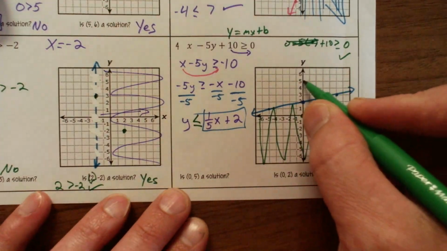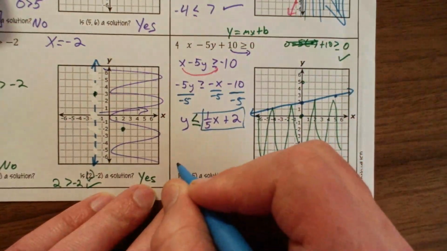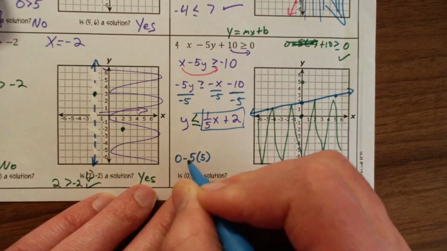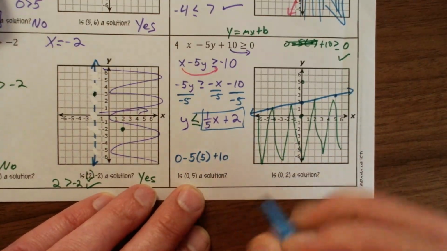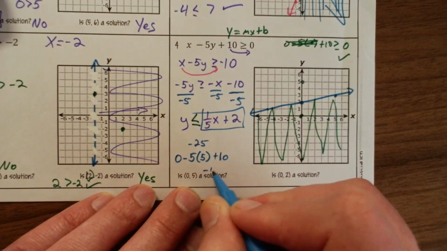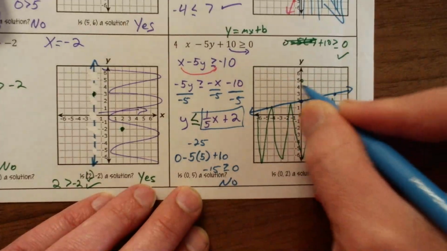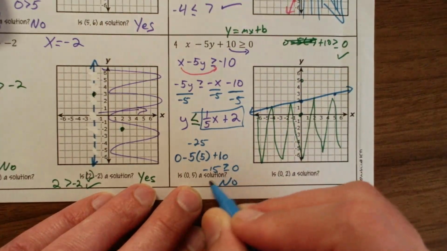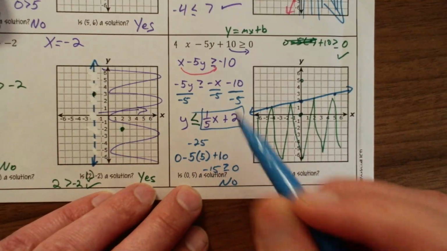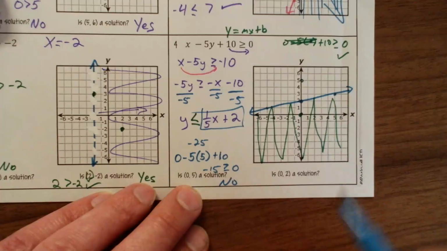Is 0, 5 a solution? It shouldn't be. Let's test it out. I'm going to plug this in. 0 for x, minus 5 times 5. Don't forget that that's negative, plus 10. Negative 5 times 5 is negative 25. Negative 25 plus 10 is negative 15. Is that greater than or equal to 0? No. Good. It's not supposed to be. It's not in the solution set. Doesn't work algebraically from the original problem. If you notice, when I do this algebraically, I'm always going back to the original. I could have made a mistake in here. So always go back to the original.